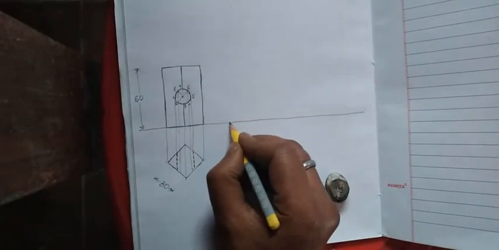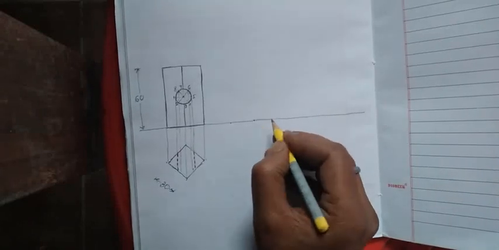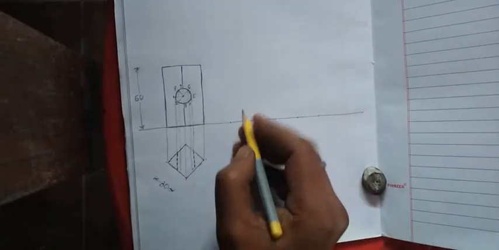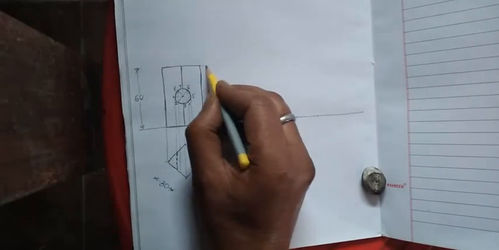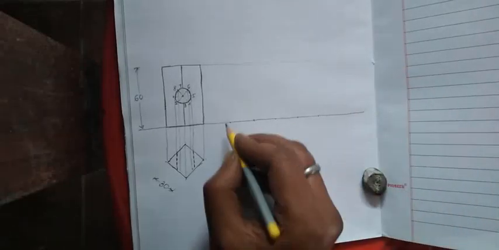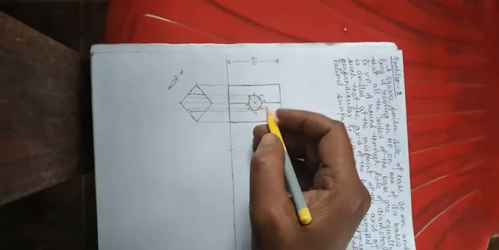From here you can take 30 up to here. This is 30, another 30, another 30, and another 30, and draw a projection line from here also up to that point.